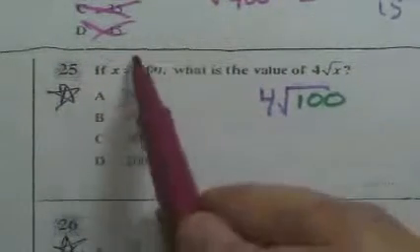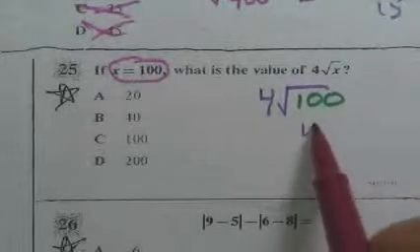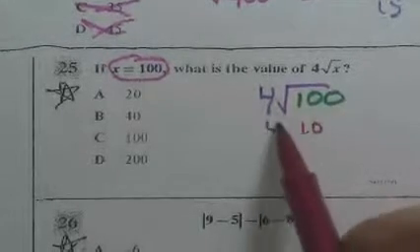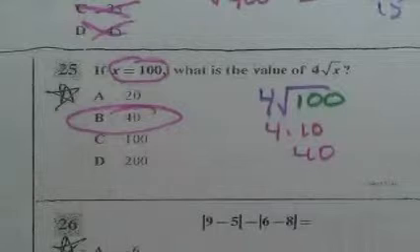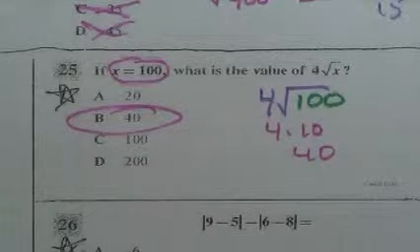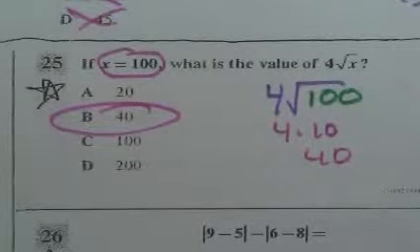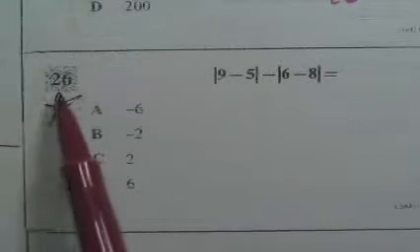Number 25, if x is 100, plug that in there, and square root of 100 is 10. So basically I have 4 times 10. 4 times 10 is 40. Number 26.